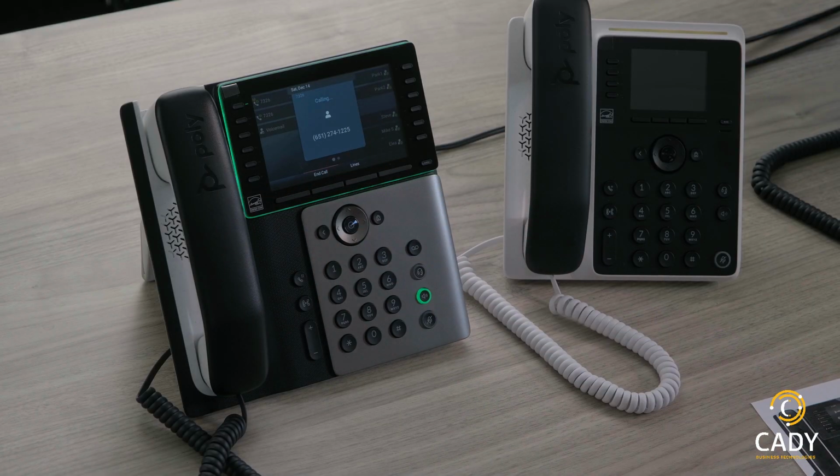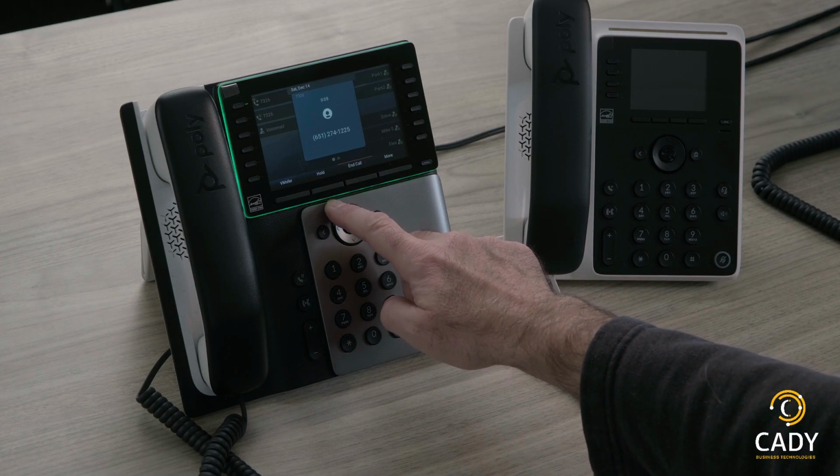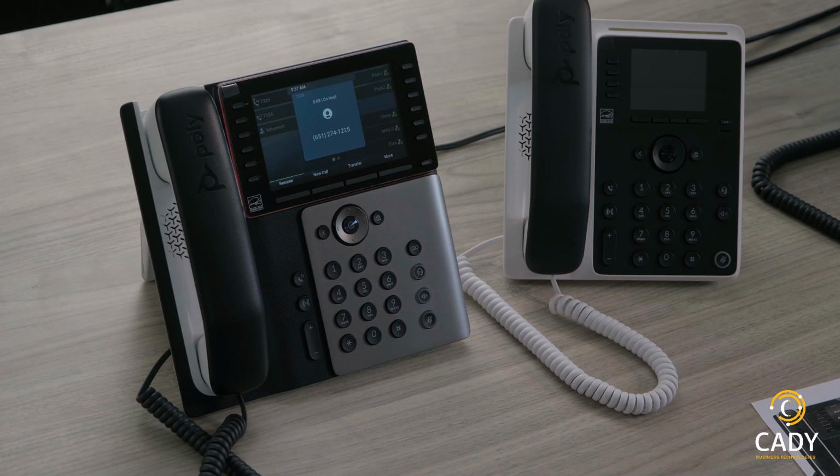So let's get one up now. Dial my number, hit the dial soft key. Need to answer that call. When this call is live, I now get the hold soft key that comes up in the display. If I want to place this call on hold, I hit the hold soft key.